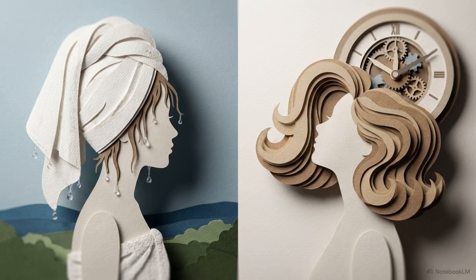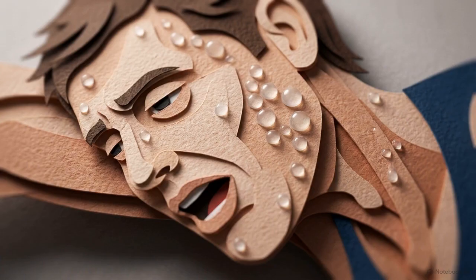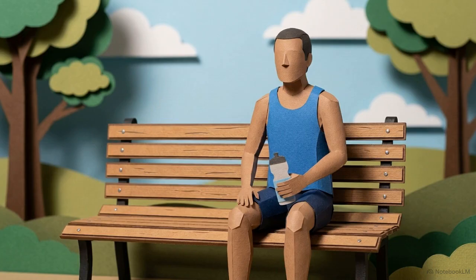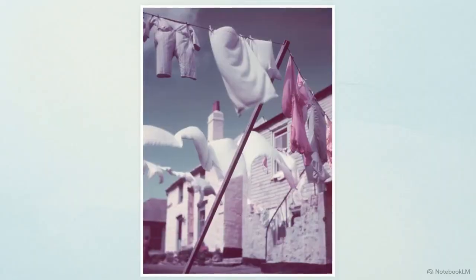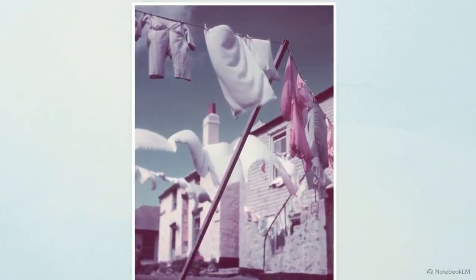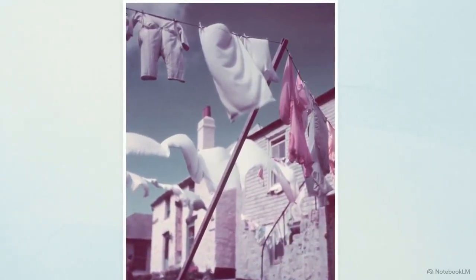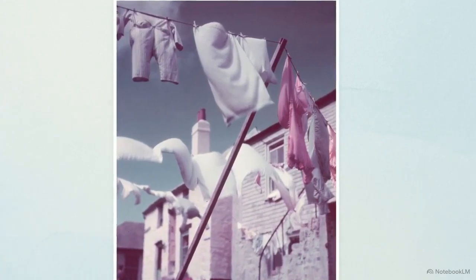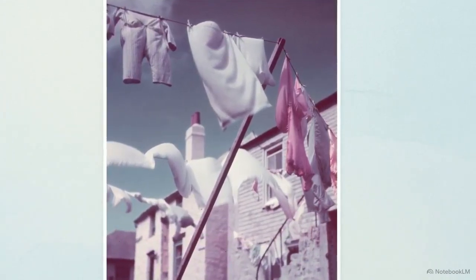You step out of the shower, and an hour later, your hair is dry. An athlete finishes a marathon completely drenched in sweat, and by the time they have cooled down, their skin is bare. Or consider laundry hanging on a clothesline on a breezy Tuesday afternoon. After a few hours in the sun, the water trapped in the fabric simply vanishes.